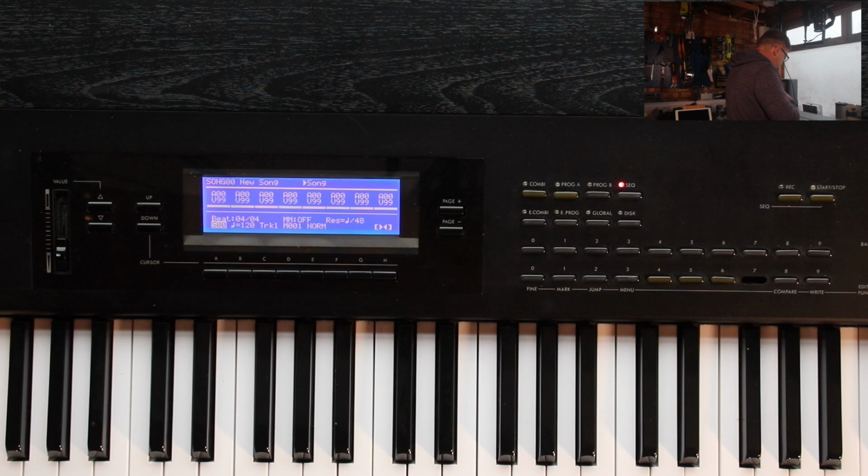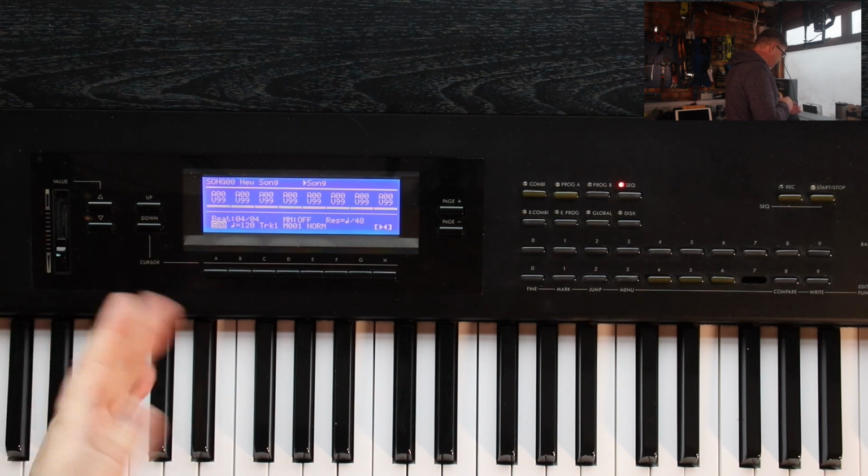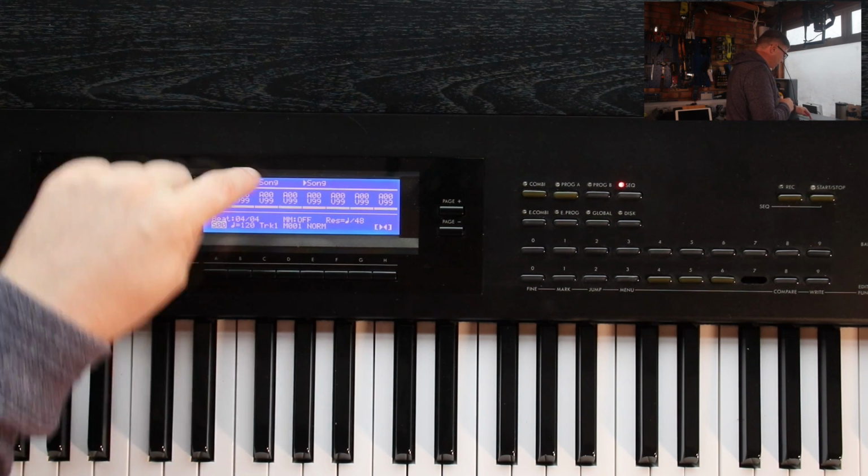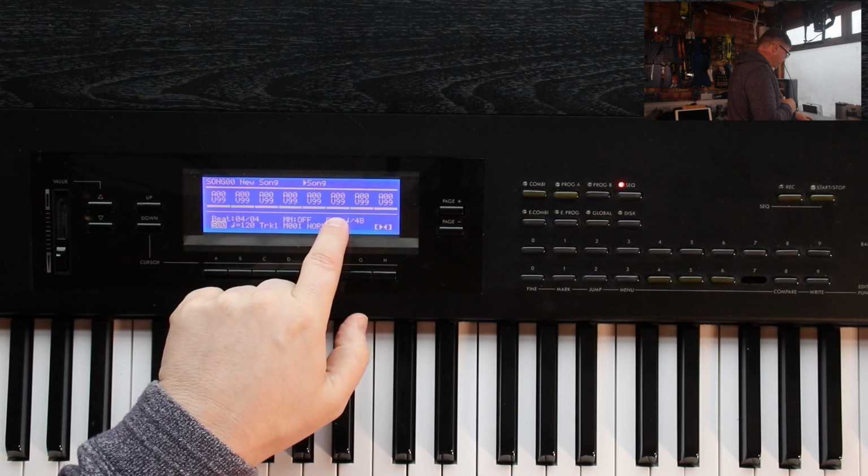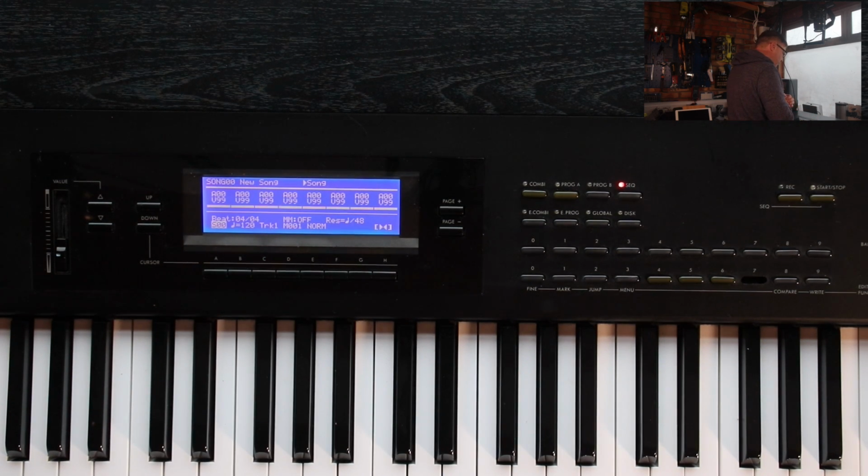Each sequence slot can take 8 voices or 8 programs. That's not quite true. 8 combinations can be assigned, should I say, to each sequence slot. So each one of these effectively is a sequence slot. So you've got 8 tracks that you can then record onto this particular machine.